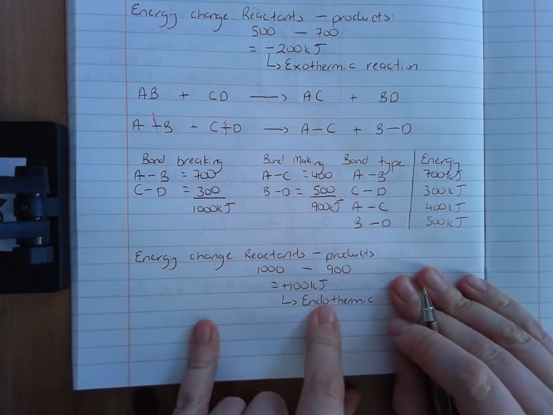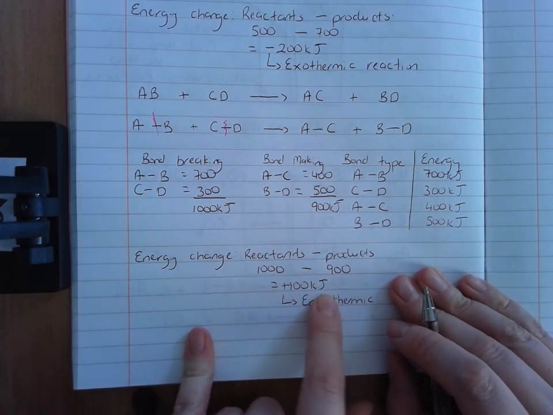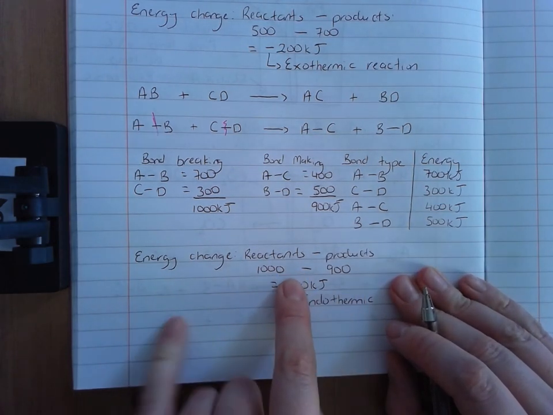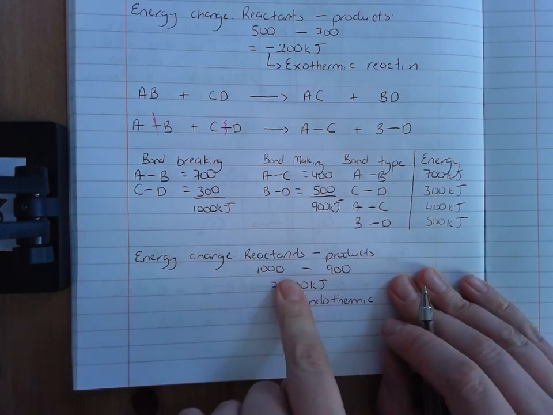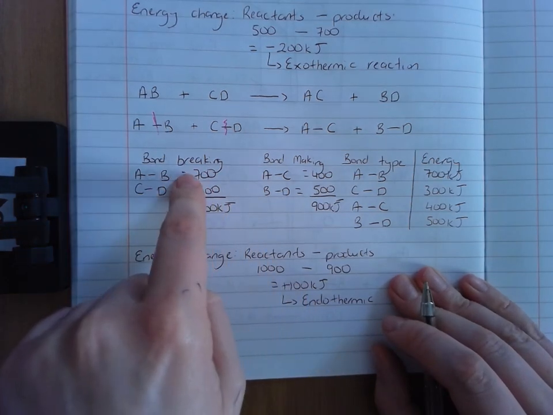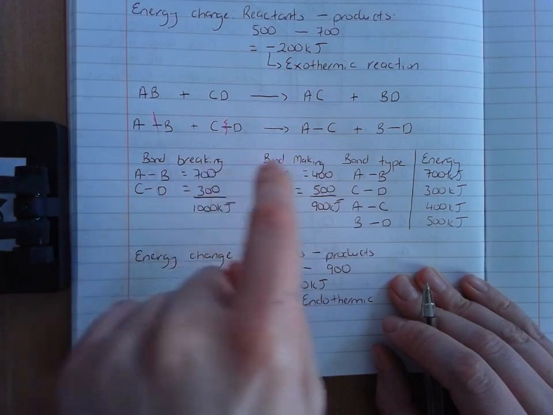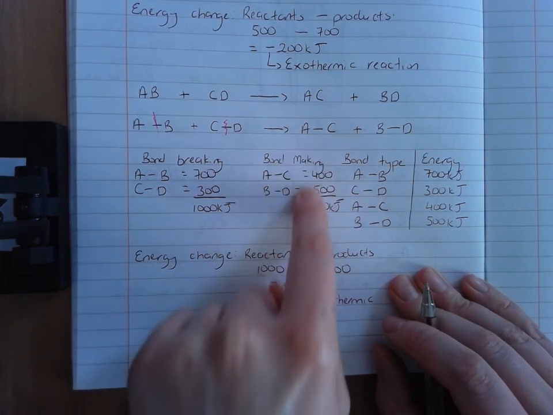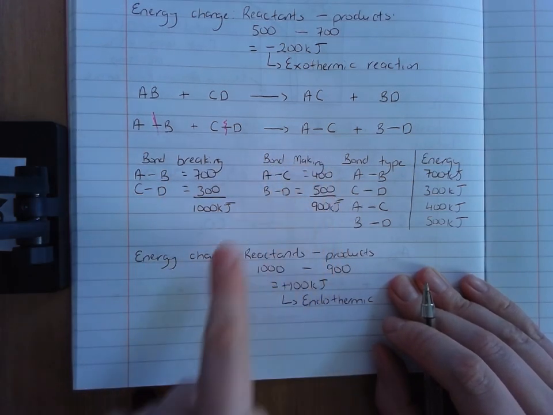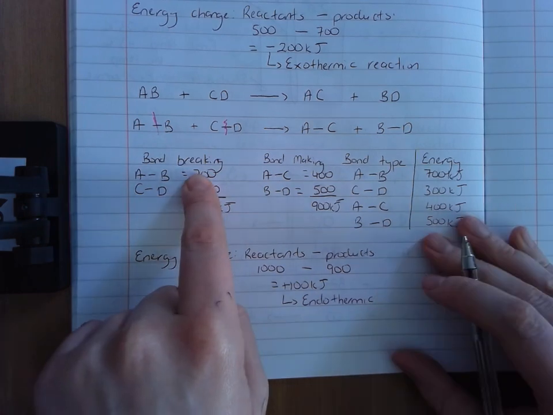But the reason it's positive is not just because it's endothermic. It's not just because you come out with a positive value here. The reason you're coming out with a positive value is because you're putting more energy in to break bonds than you're getting released when new bonds are made. So overall, you have to put energy in for the reaction to take place.